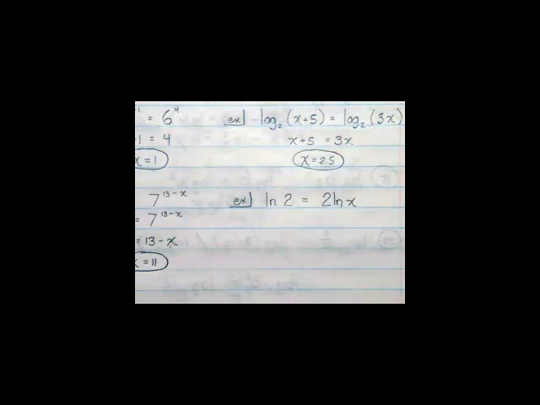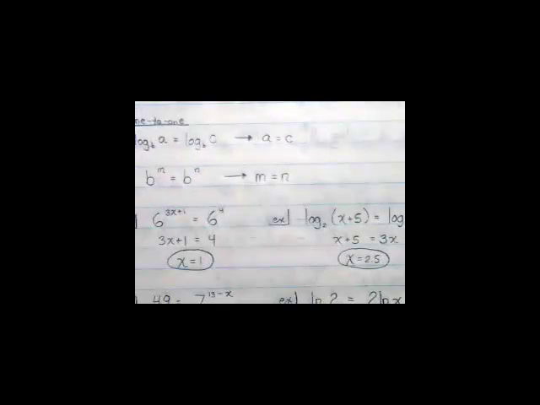Natural log of 2 equals 2 natural log of x. How about this one? Can I use my one-to-one property for this one? What we said was, if you've got two logs that have the same base equal to one another, then whatever's in them is equal, right? Do we have that exactly here? Same base, but this 2 is kind of screwing the deal right now. So what can I do with that 2 so it's not getting in the way? Yeah, use that power property.